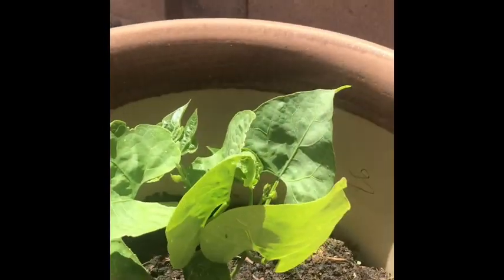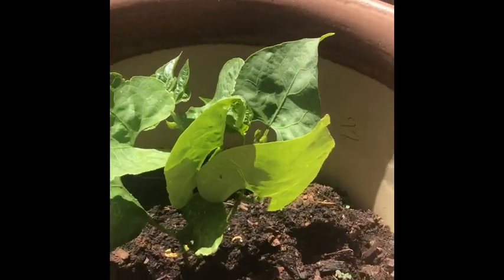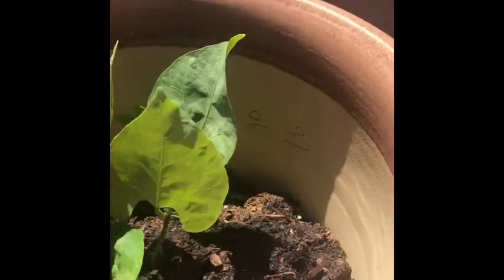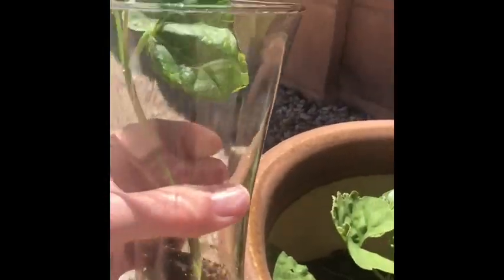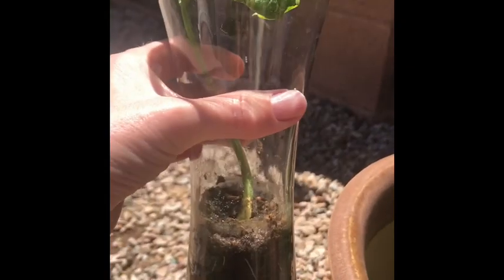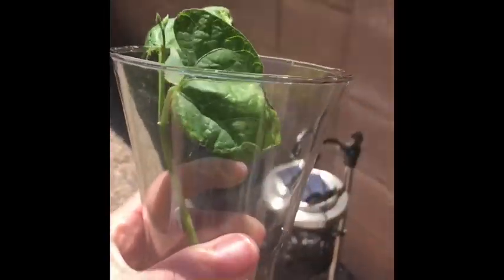This one, I don't even remember how many seeds I put in. Really just looks like one, two, three plants. So I guess that's three plants there. And this one is just one seed. So cool. I hope your lima beans are doing well too.